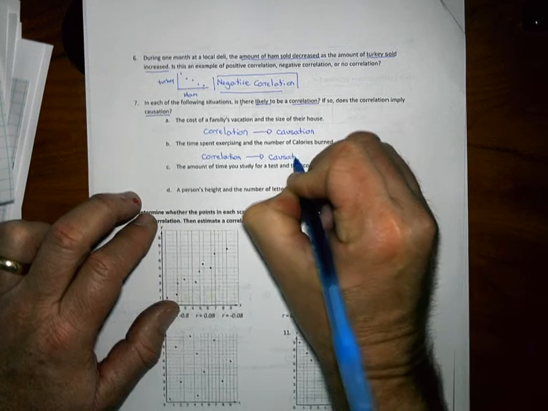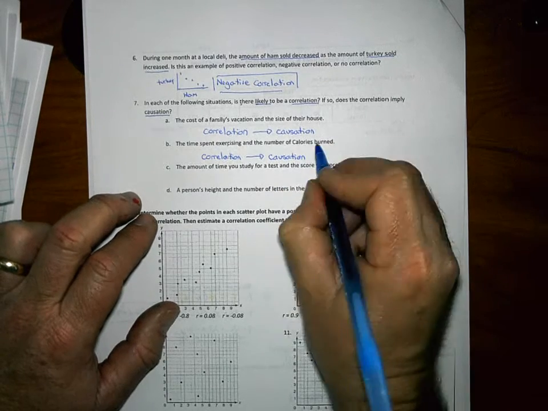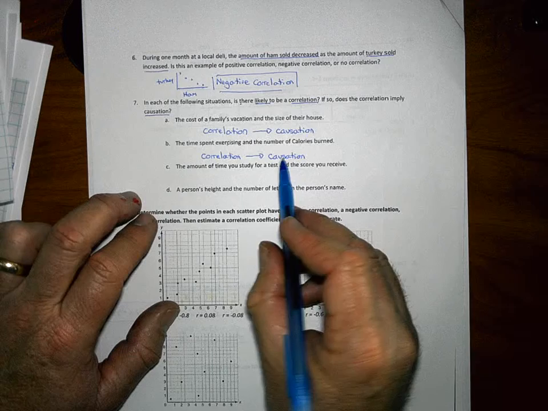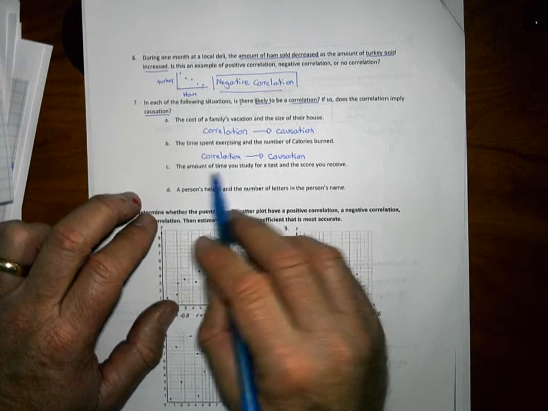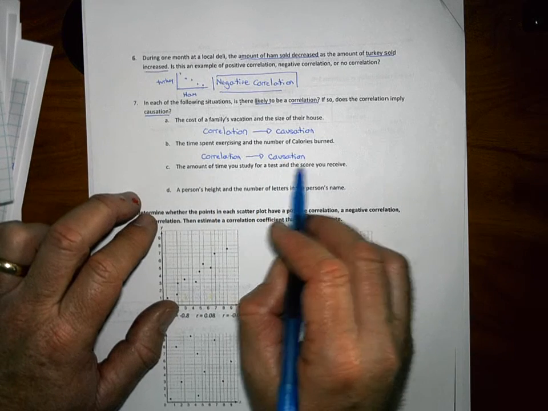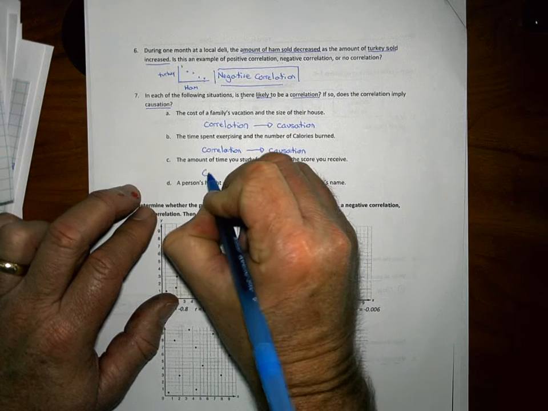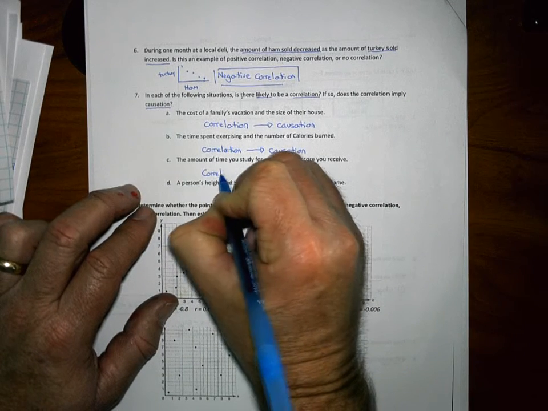If when one of them goes up, the other one also goes up, or when one goes down, does the other one go down? Okay, see, the amount of time you study for a test and the score you receive. Is there a correlation there? I would say absolutely. Okay, so there is a correlation right there.